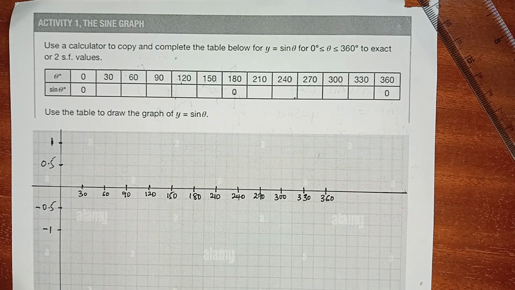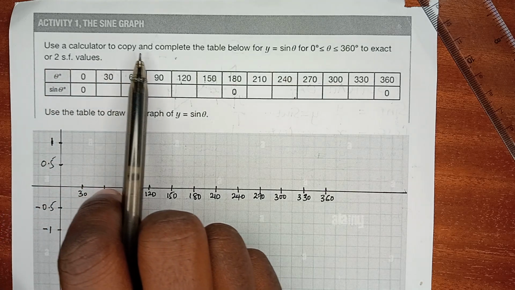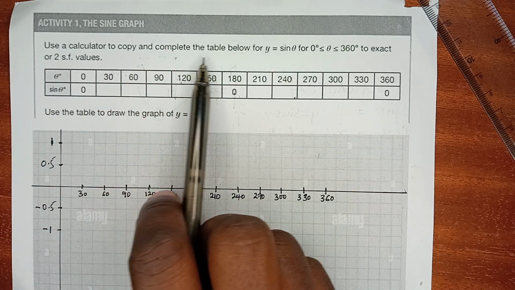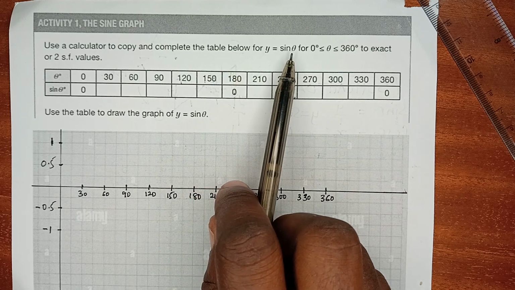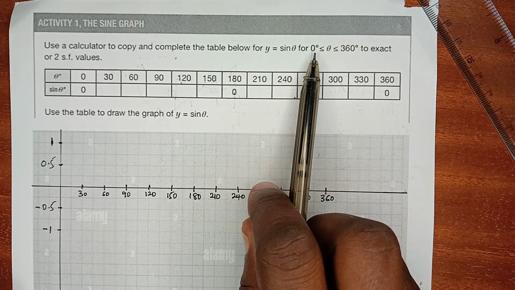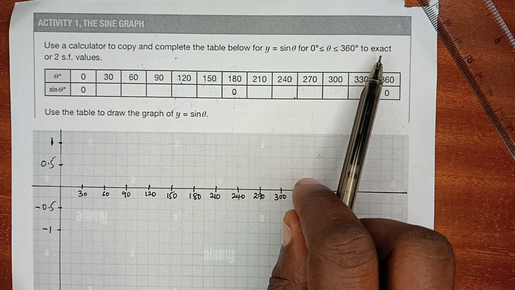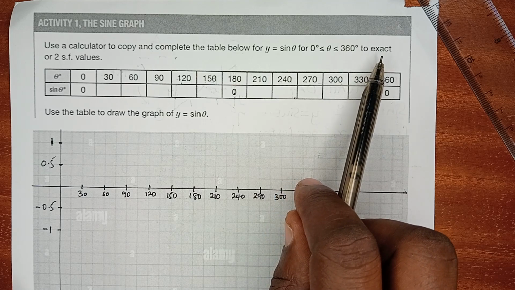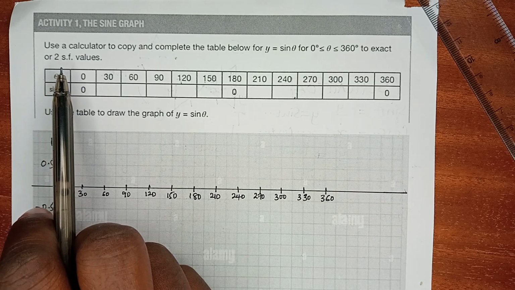In this video, we just want to exercise what we have learned as far as trigonometric ratios are concerned. But now I want us to just pick one of them because we are told to use a calculator to copy and complete the table below for y equals sine theta for the range of angles between 0 degrees to 360 degrees to exact or to significant figures values.